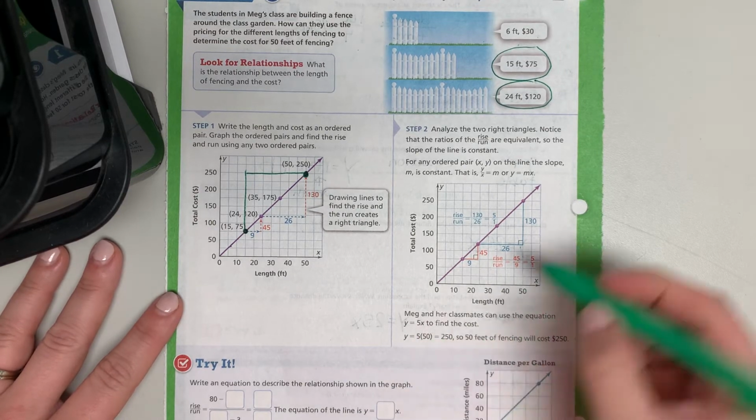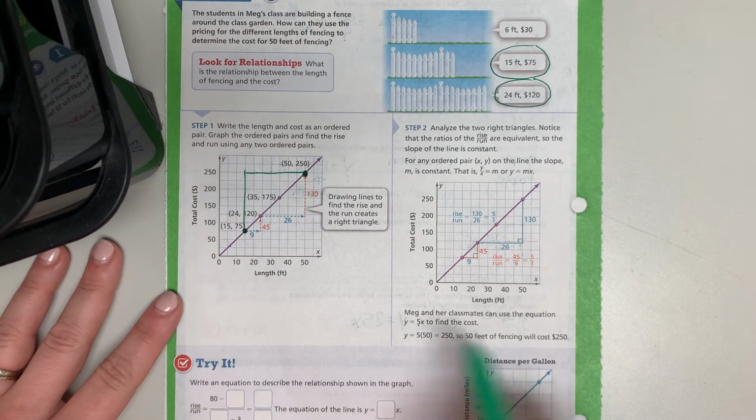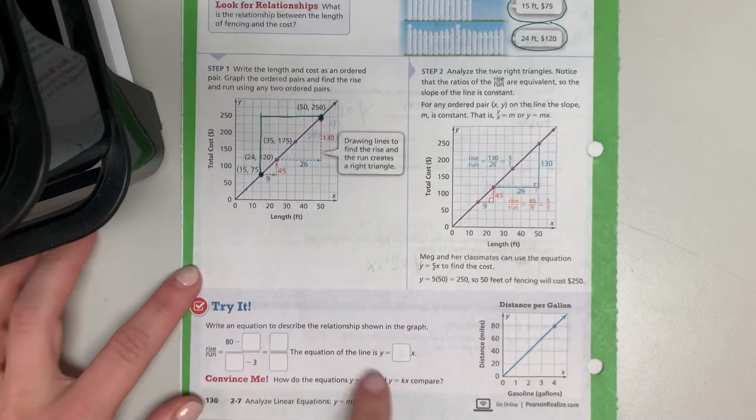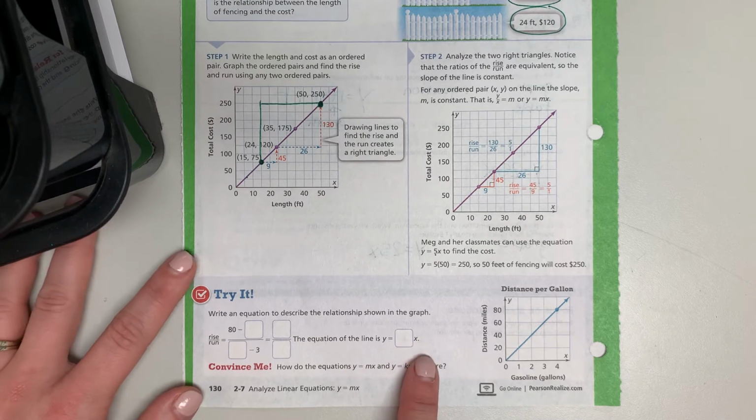So what you're going to do is you're going to use your growth triangle that we learned about yesterday, and you're going to plug that number in front of x. That's where your slope goes in an equation. So let's see if we can figure out this equation here. The equation of the line is y equals what x?